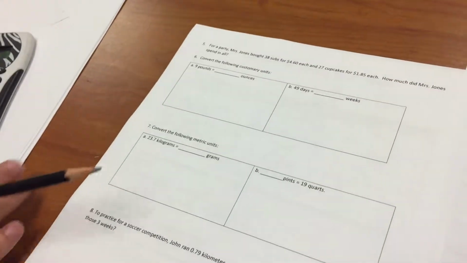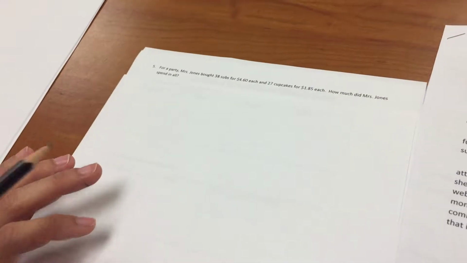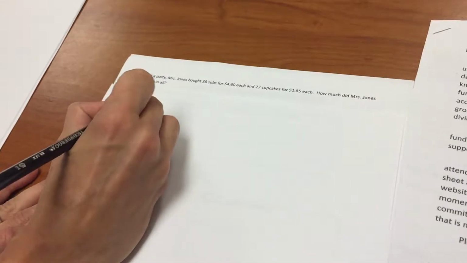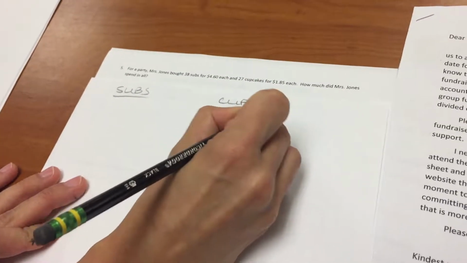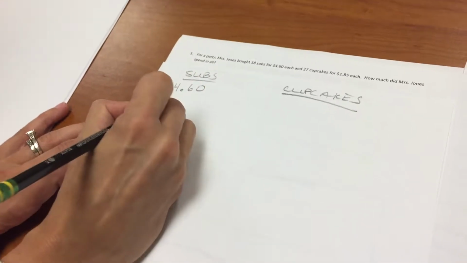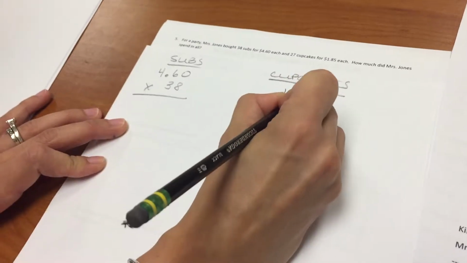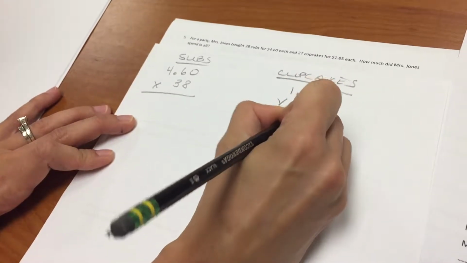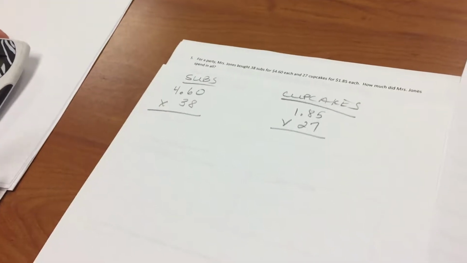This is a multi-step problem. It says Mrs. Jones bought 38 subs for $4.60 each and 27 cupcakes for $1.85 each. How much did she spend in all? So we're going to label our paper subs, cupcakes. The subs were $4.60 each, and she bought 38 of them. The cupcakes were $1.85 each, and she bought 27 of them. Again, they can use whatever strategy works best for them to solve.